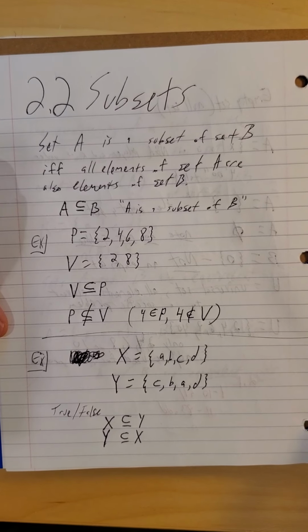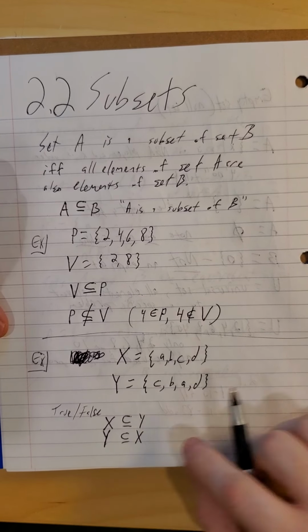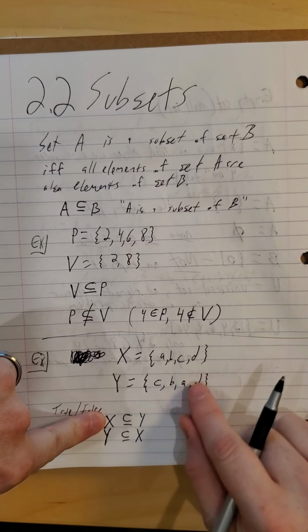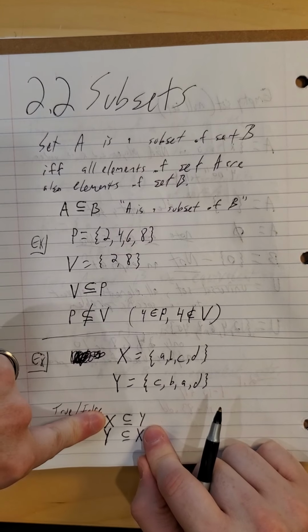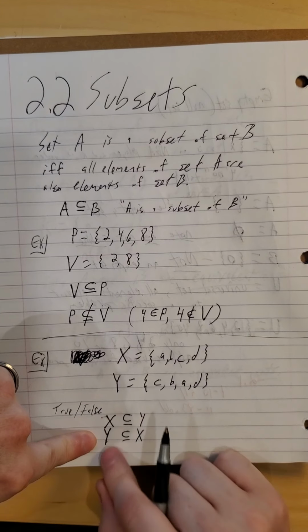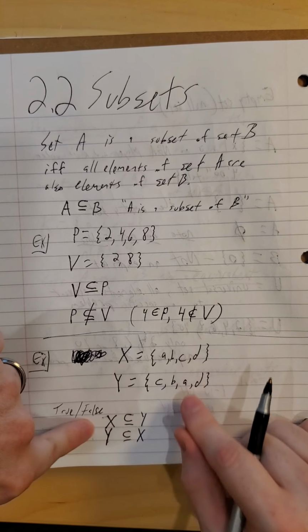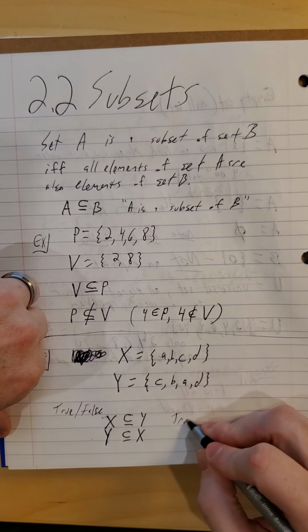Okay, hopefully you agreed that each of these were true. Every single element of X can be found in set Y, so the first one is true. Every single element in Y can also be found in set X, so the second one is true.